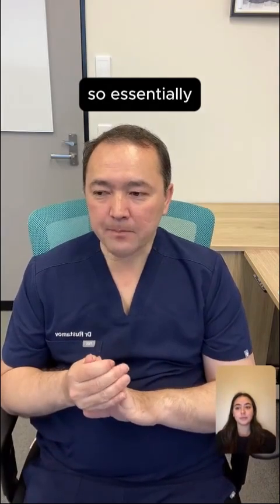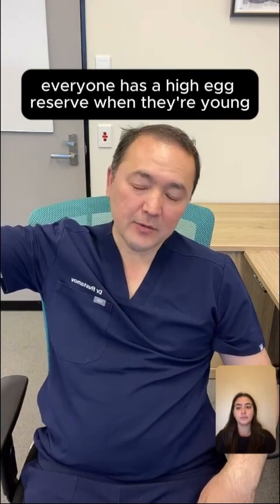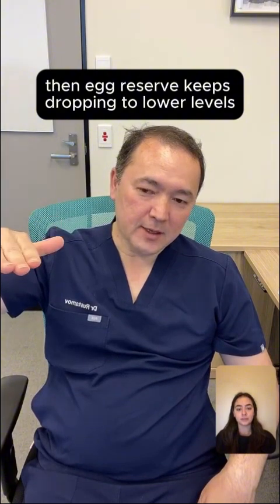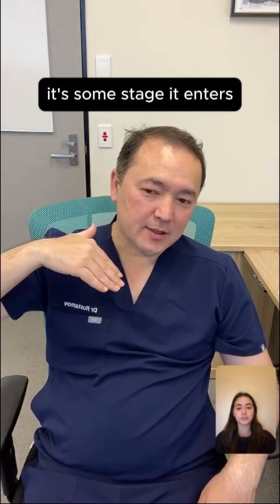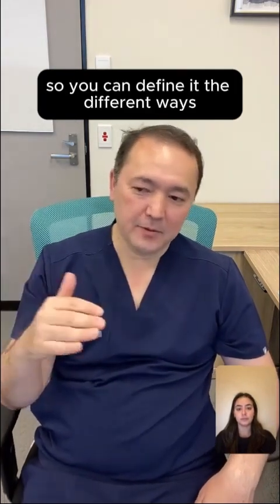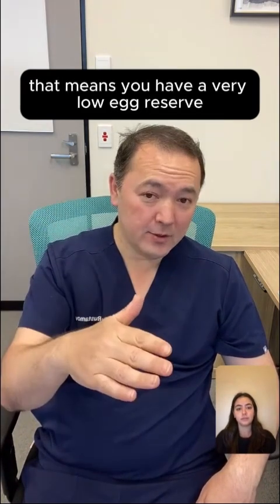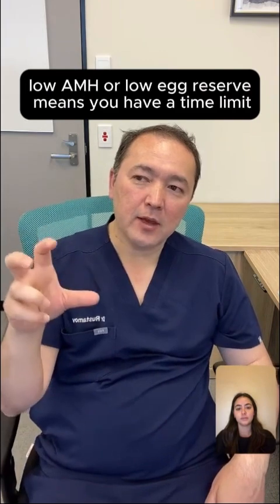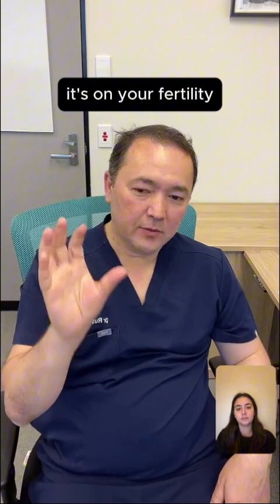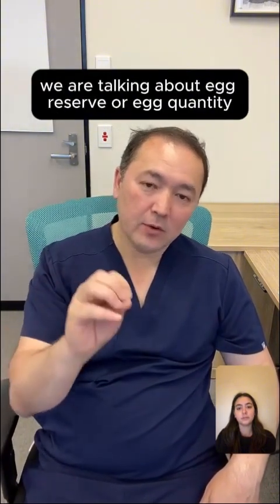So essentially, what happens with egg reserve? Everyone has a high egg reserve when they're young. Then egg reserve keeps dropping to lower levels. At some stage it enters a critically low AMH level. You can define it in different ways. Essentially, if you have AMH less than 3 or so, that means you have very low egg reserve. Low AMH or low egg reserve means you have a time limit on your fertility. We are not talking about egg quality, we're talking about egg reserve, or egg quantity.